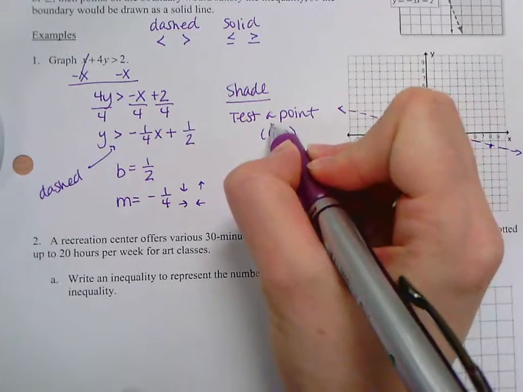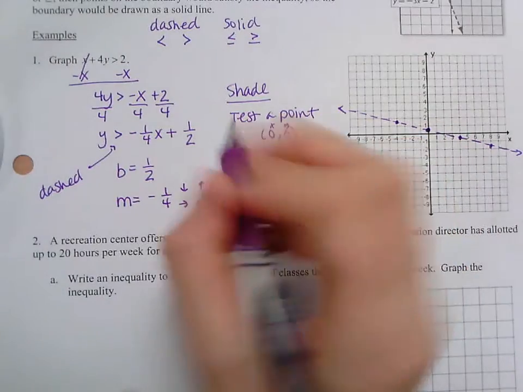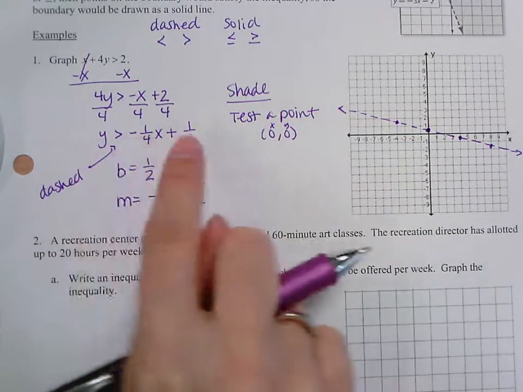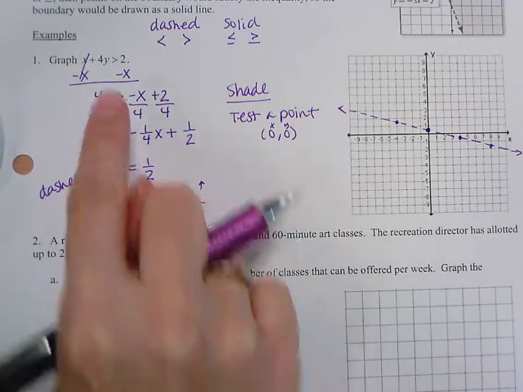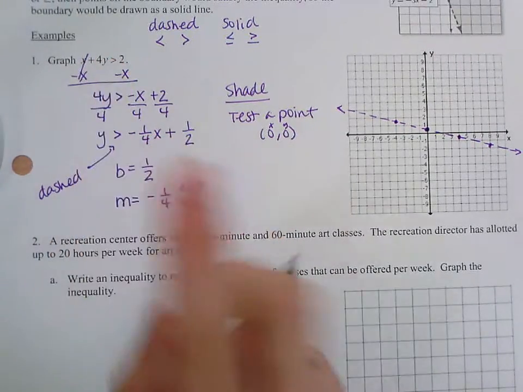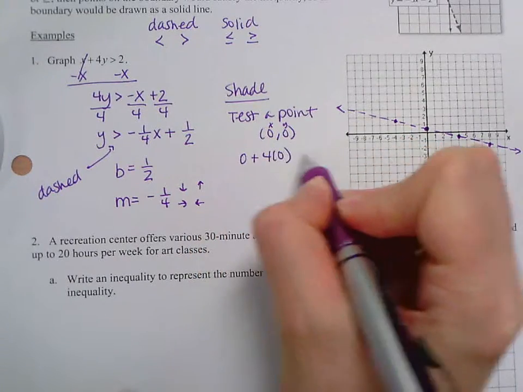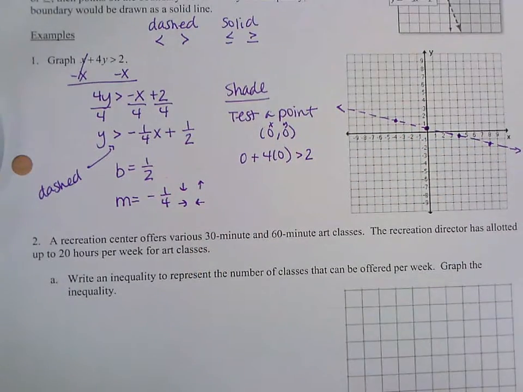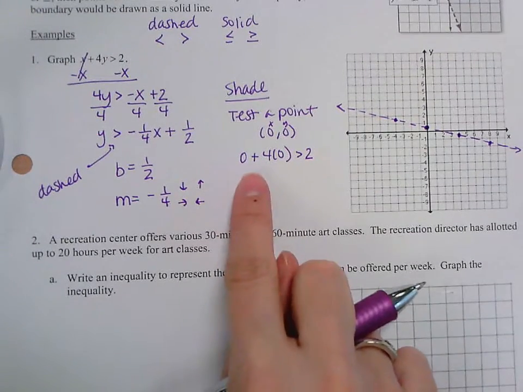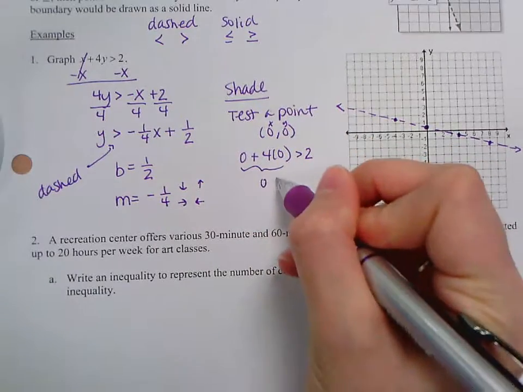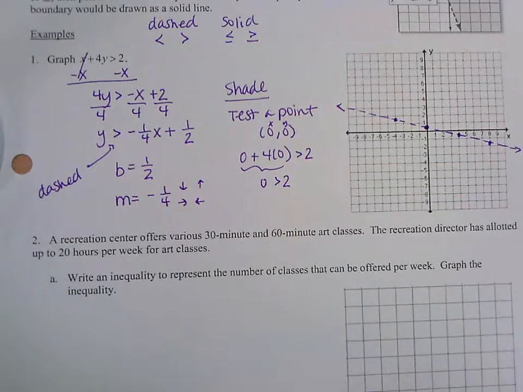And you're putting those values in for X and Y. I would put them into the original, just in case something got rewritten incorrectly here. So I would always put them back into the original up here. So I would have 0 plus 4 times 0 is greater than 2. And then as Hannah said, determine if it's true or false. If I simplify this side, 0 plus, this would also be 0. So this side is just 0 is greater than 2.